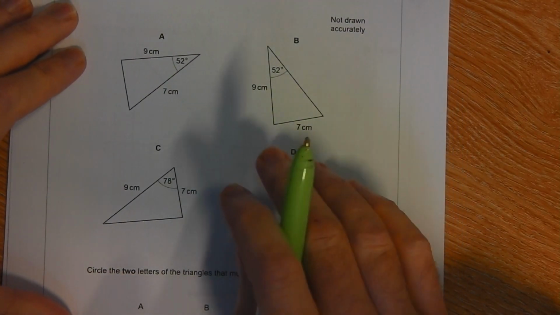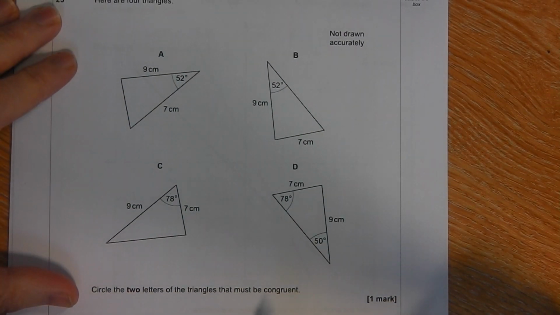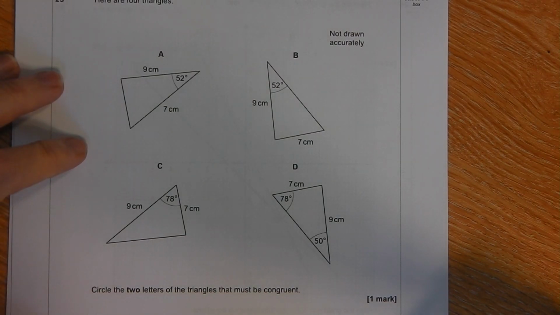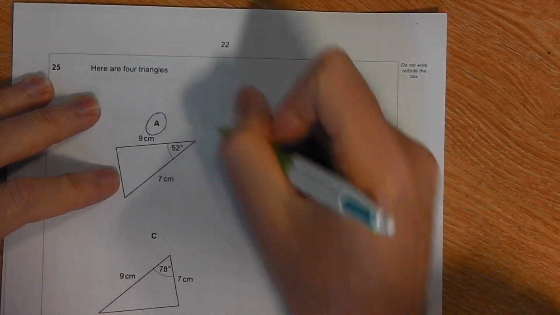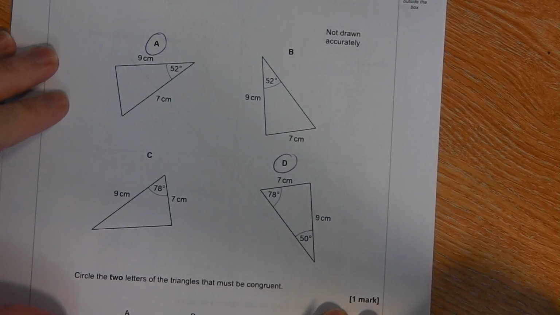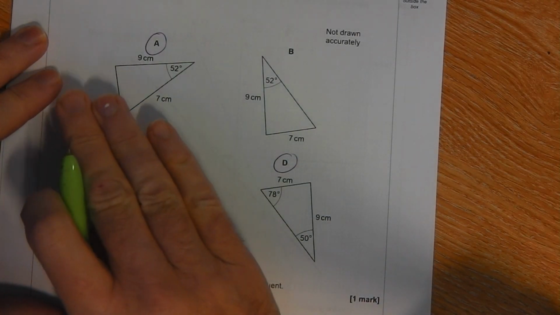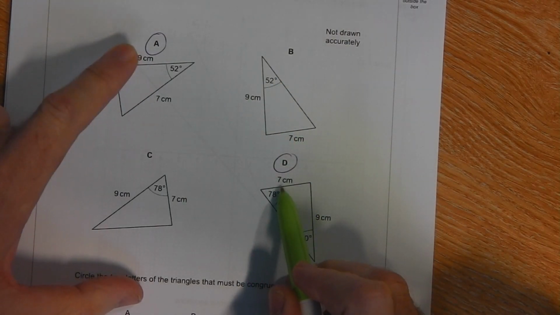Now this one was a nasty one. We want 2 triangles that must be congruent. So we are looking for 2 triangles that are the same angles, same sides, but they've been really sneaky. Now remember, congruent means they can be rotated and they can be flipped. And the 2 that we're after here are actually A and D. And if you look at those, you go, well, they're not the same. But if I was to flip this over, the 7 side is there, the 9 side is there.